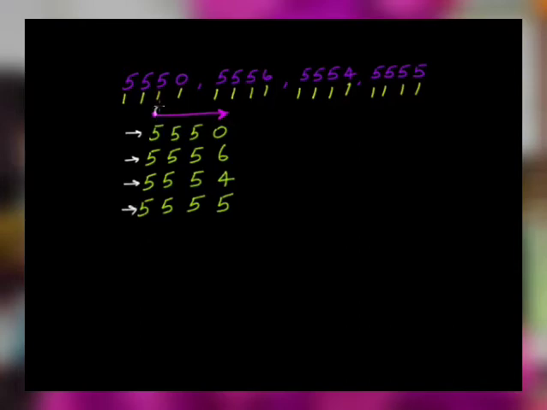Now move to the next step, towards the right. Compare here. This is again 5, 5, 5, and 5. Again, we cannot find out on the basis of this. Now move towards the right. Again 5, 5, 5, and 5. Again we cannot find out on the basis of this. Move again towards the right.